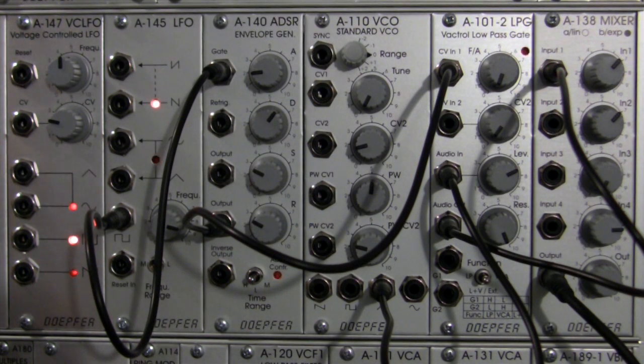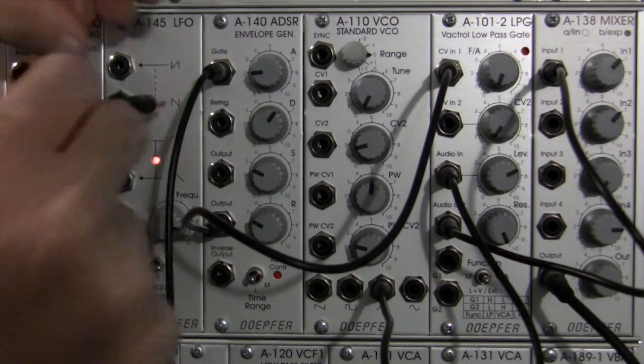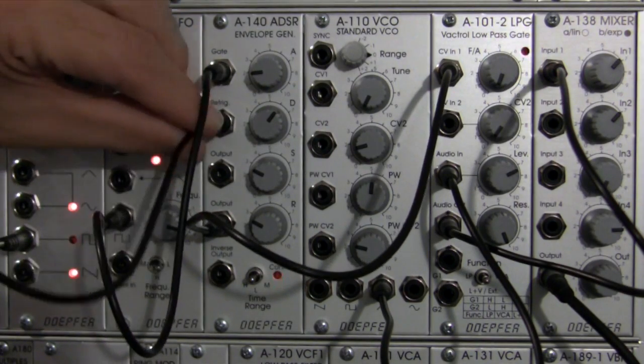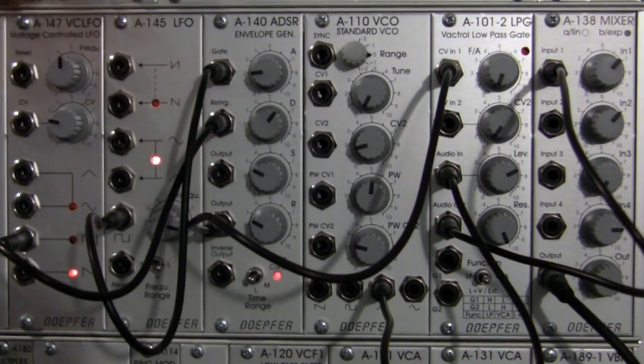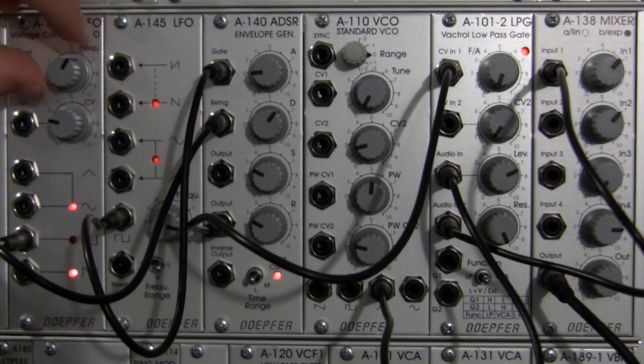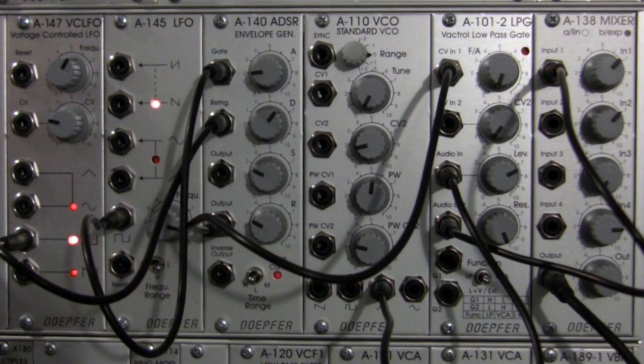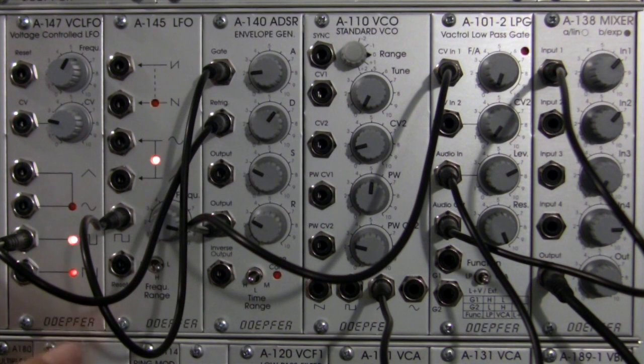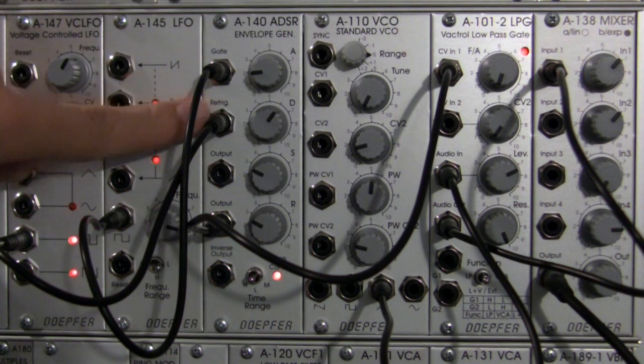All right, now the last thing I'm going to show you is the retrigger. So I'm going to patch into the retrigger, just so you can hear what that sounds like. So every time this gate is triggering the envelope, this is retriggering the envelope at the retrigger end.